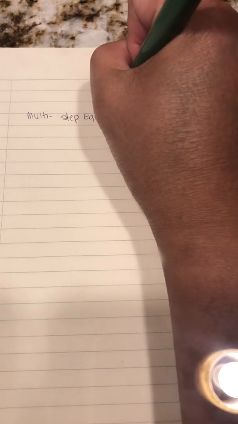So today I'm going to be talking about multi-step equations. But before we do multi-step equations, I want to do a quick review on two-step equations. So I want to start with a daily life scenario.